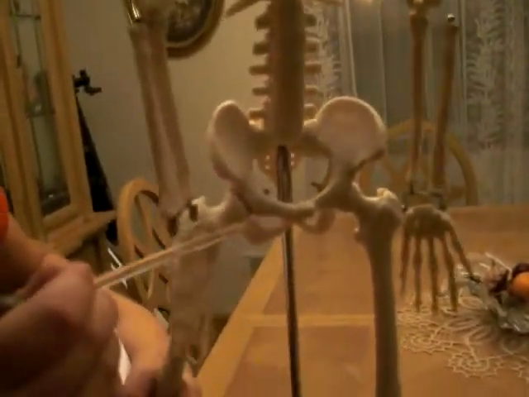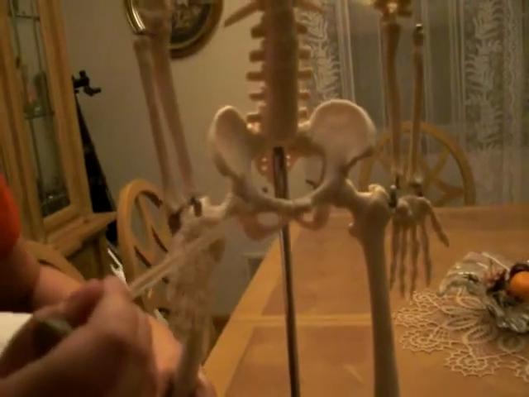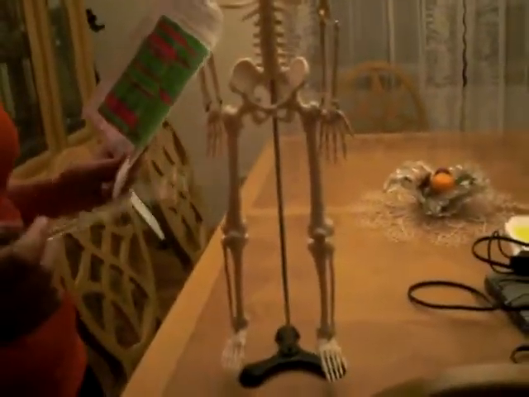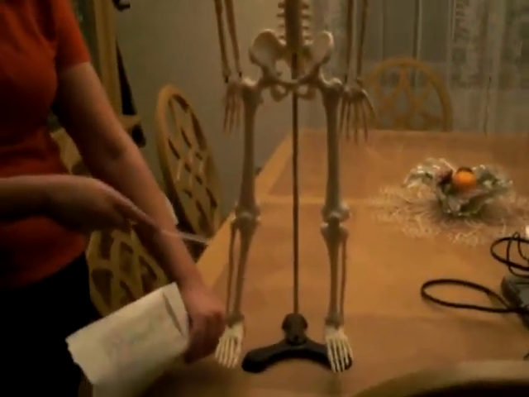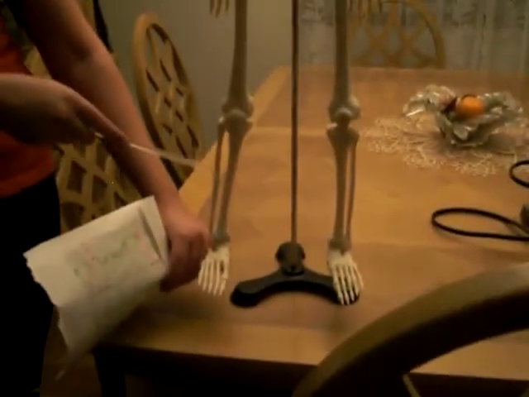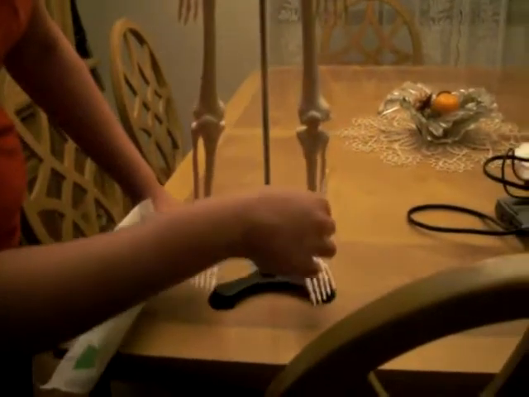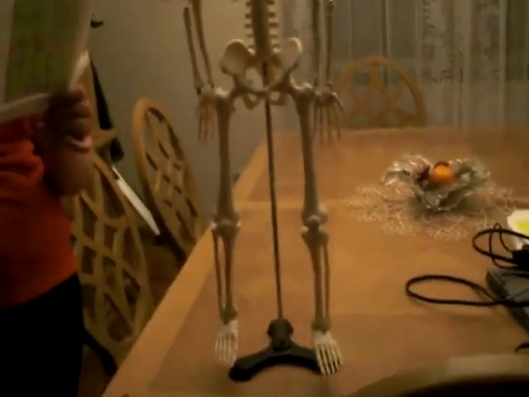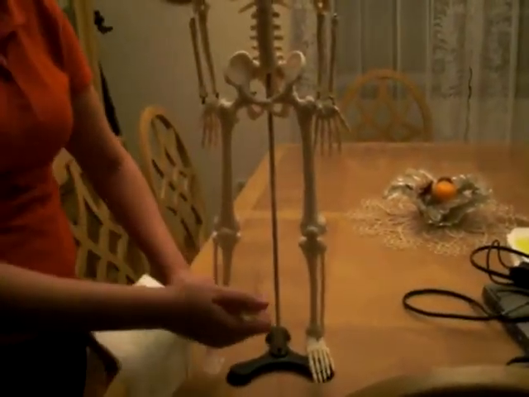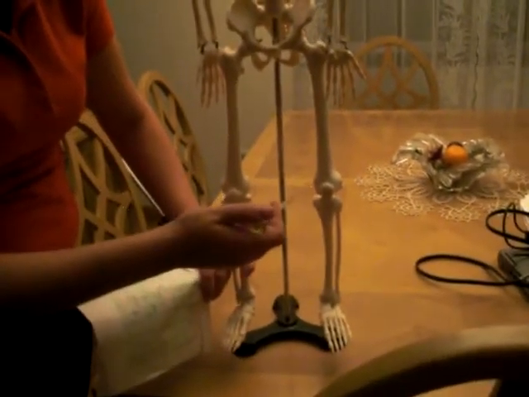The acetabulum is this region right here where the head of the femur attaches to the pelvis. The fibula is this bone of the lower leg. The medial epicondyle is located in this area.